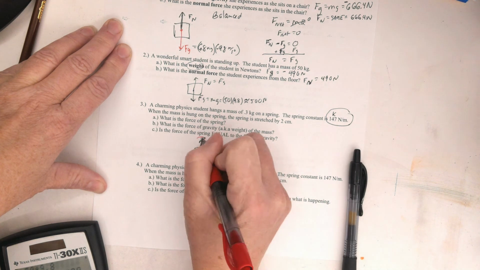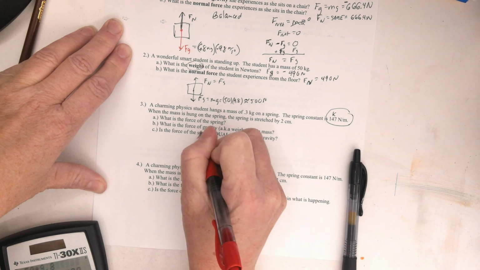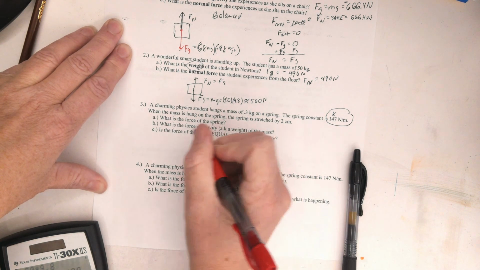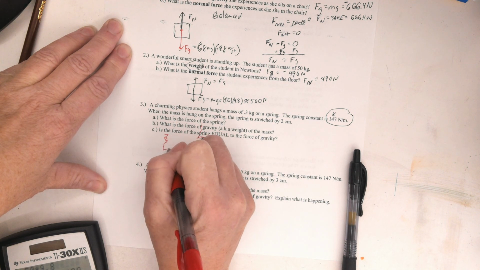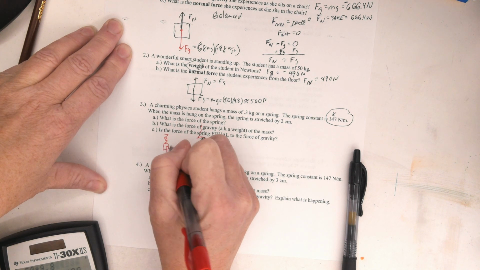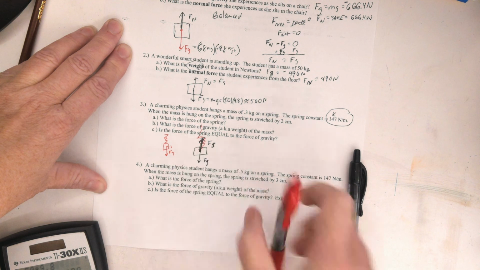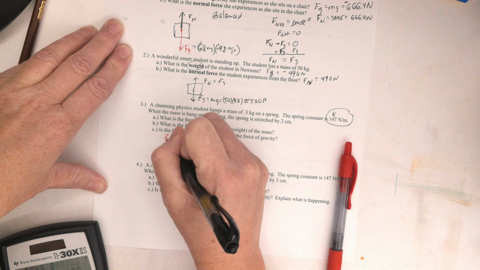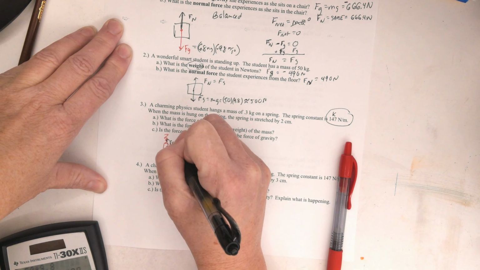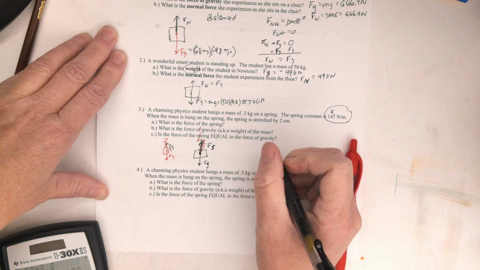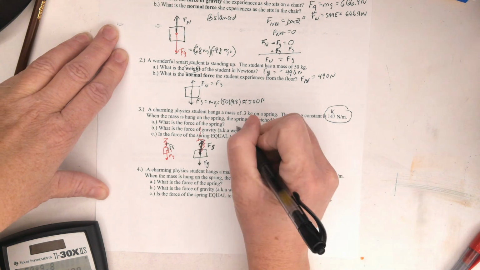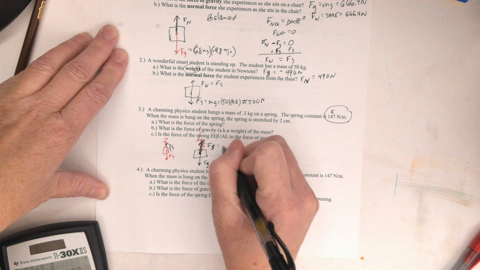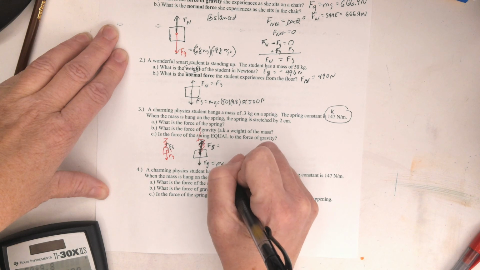Technically there's a spring here. I'll make it in red. It was kind of like stretching. That's a spring. Force of gravity. Force of the spring. They're balanced to each other. So what is the force of the spring? Well, you got to know what the force of the spring equation is. Force of gravity is mg.